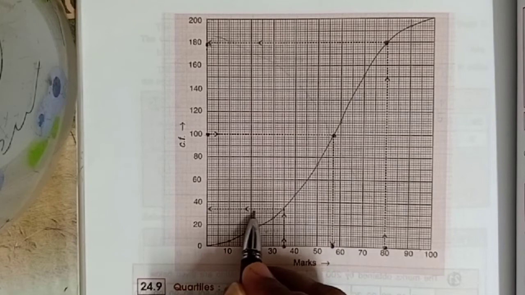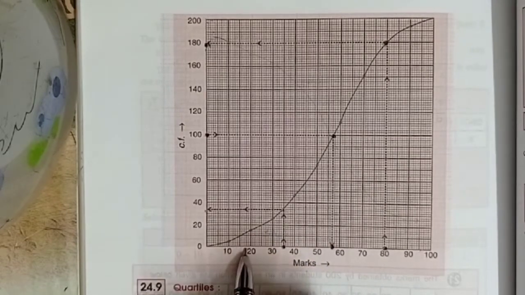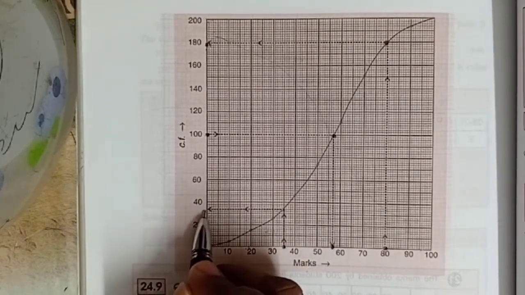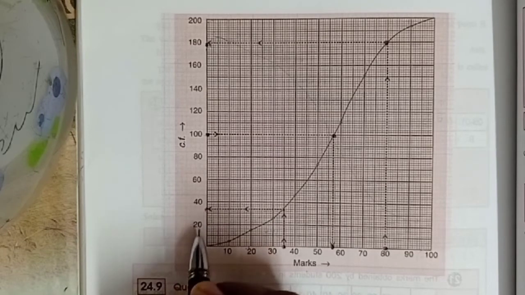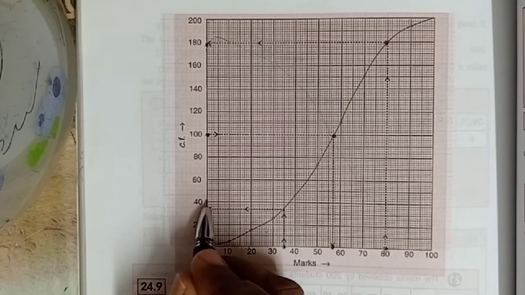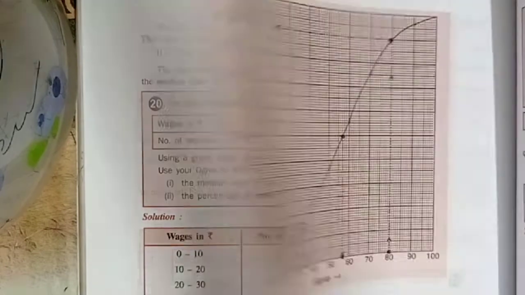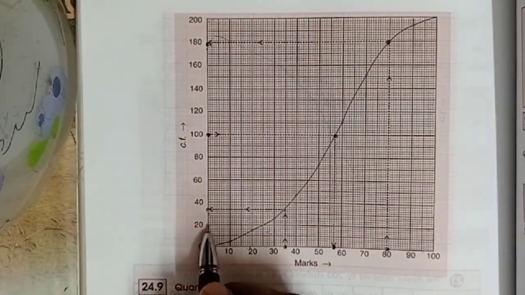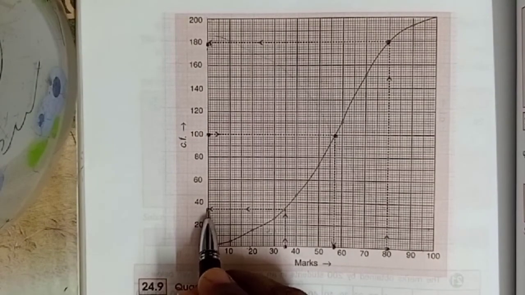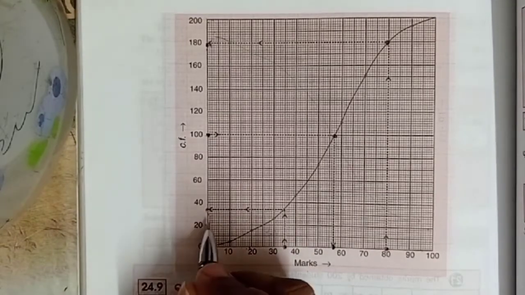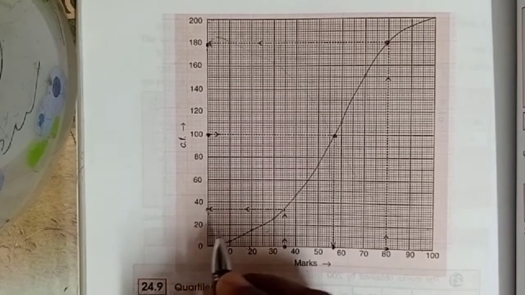From that, draw a horizontal line parallel to the x-axis. That line will touch here. In between 20 and 40, 30 is already there. Then in between this, you can count 32, I think. One small column means 2 divisions. That is 32, 34. Total.